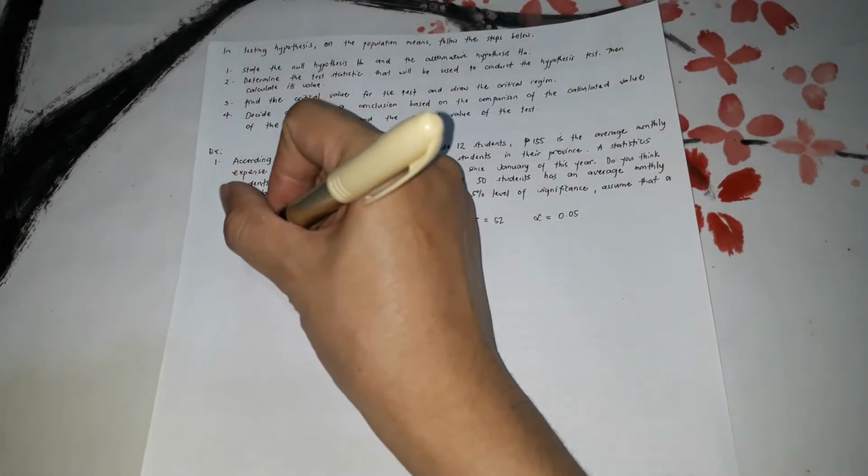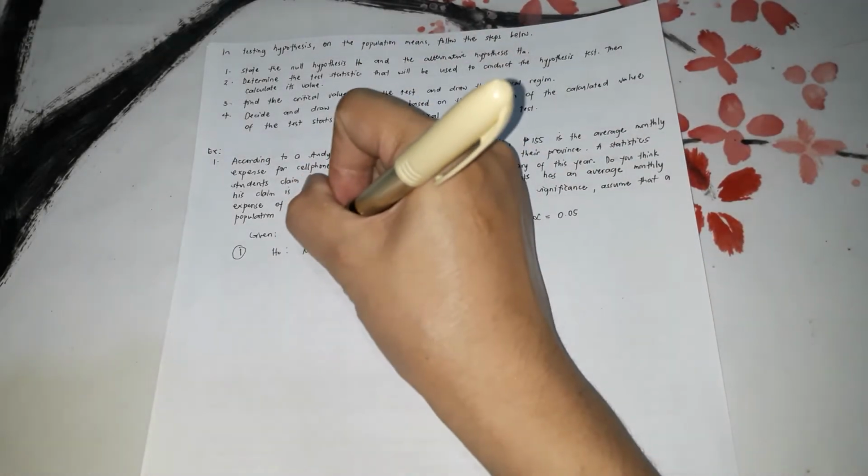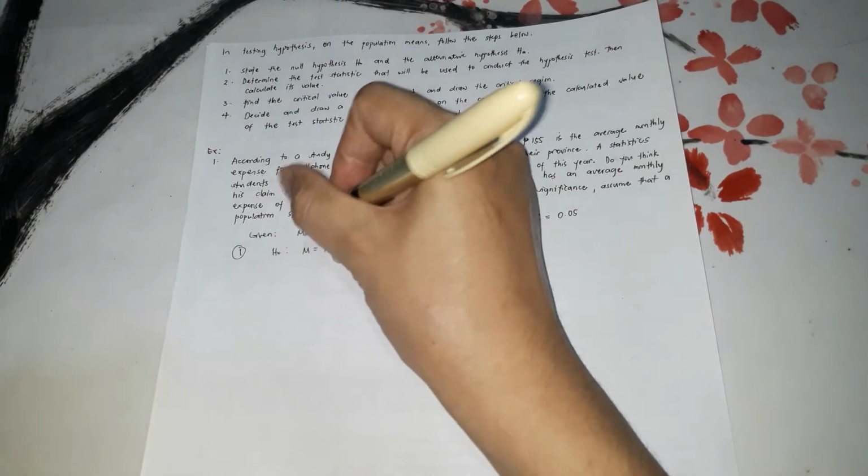So according to step 1, we're going to state the null hypothesis. The null hypothesis, or H sub 0, is, just copy this one.